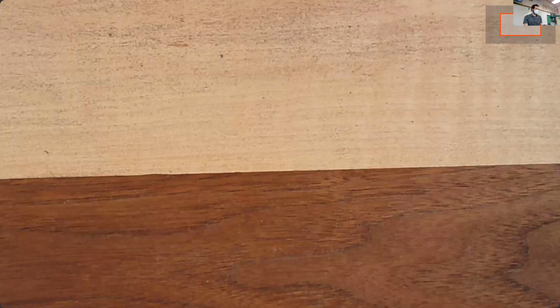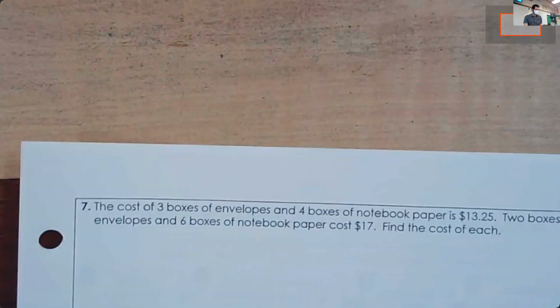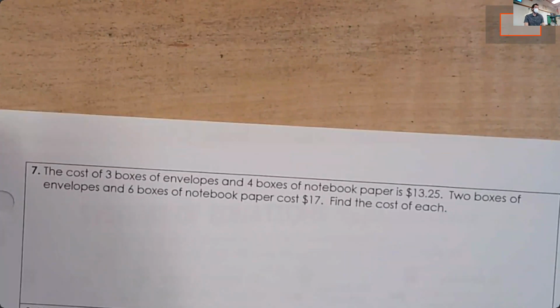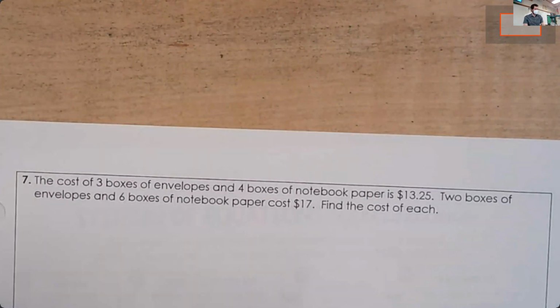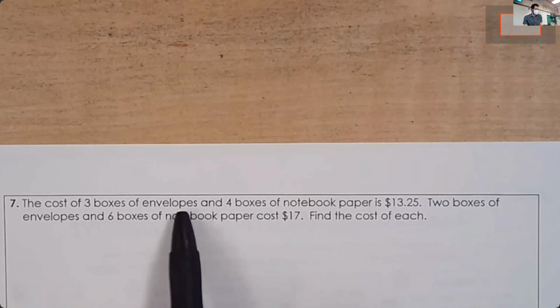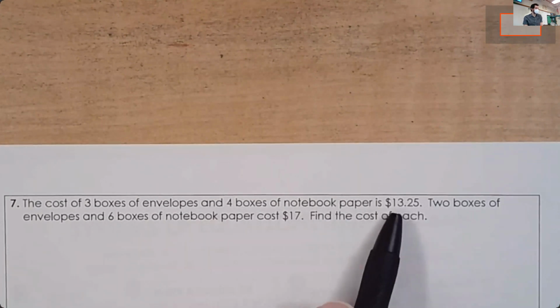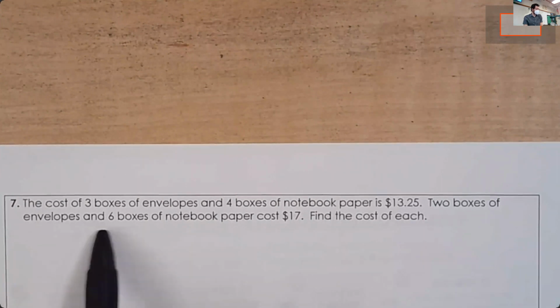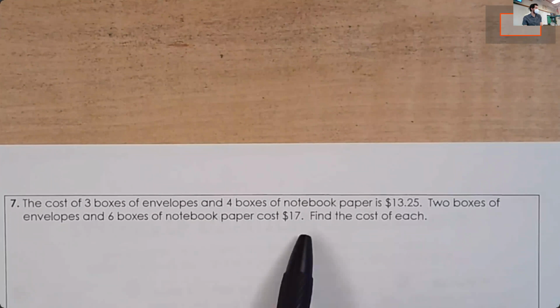So let's start up here with number 7. Now it gives us total amounts, but it doesn't give us individual amounts. So it says the cost of 3 boxes of envelopes and 4 boxes of notebook paper is $13.25. And then 2 boxes of envelopes and 6 boxes of notebook paper cost $17. Find the cost of each.